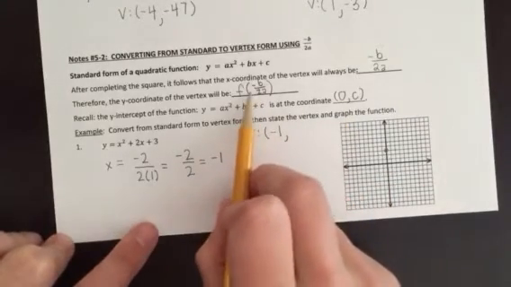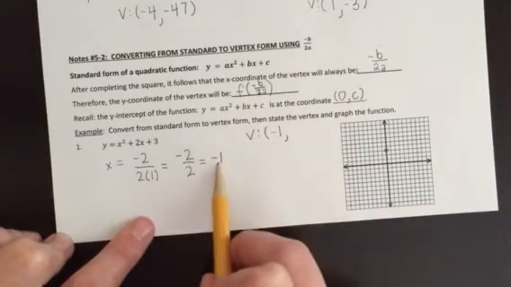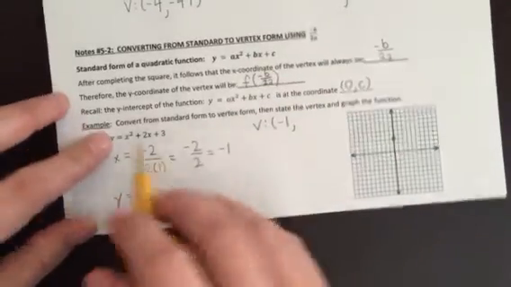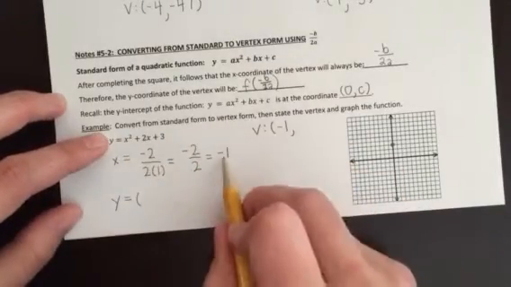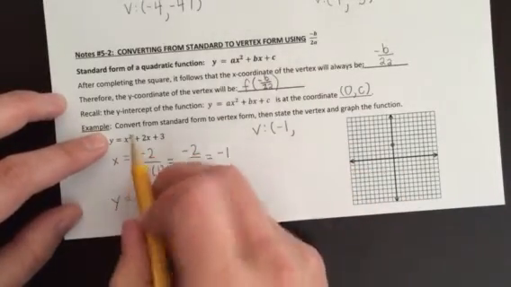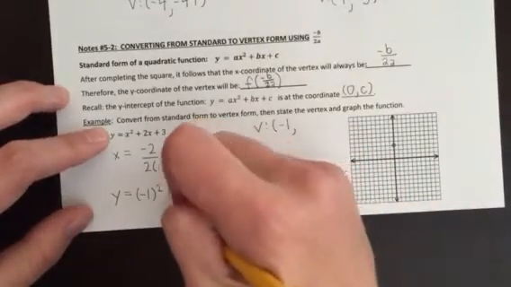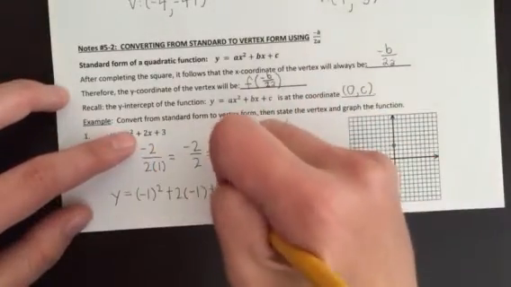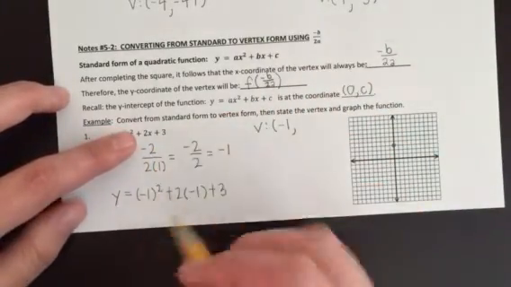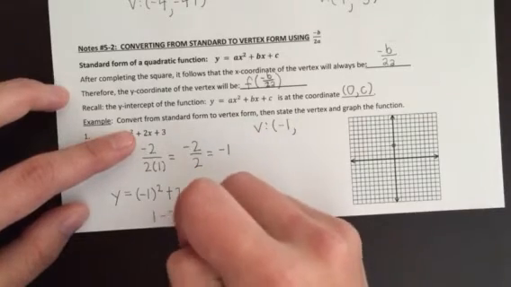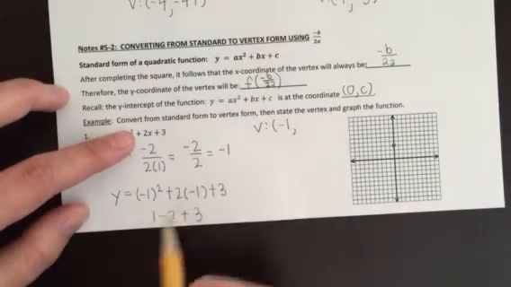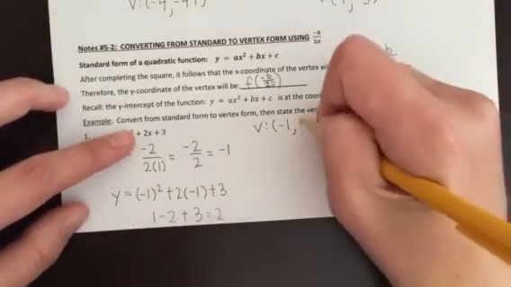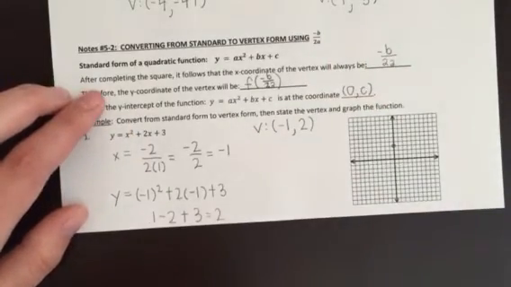How do I find the something? So that's what I was explaining here. If you take that x value and you plug it in where you see x, that will give us our y, correct? So we've got y equals, x is negative 1, so negative 1 squared plus 2 times, again, plugging in negative 1 where I see x, plus 3. So what is negative 1 squared? Negative 1 squared is 1, and then this is minus 2 and plus 3. So 1 minus 2 plus 3 would equal 2. So my y value of the vertex is 2.